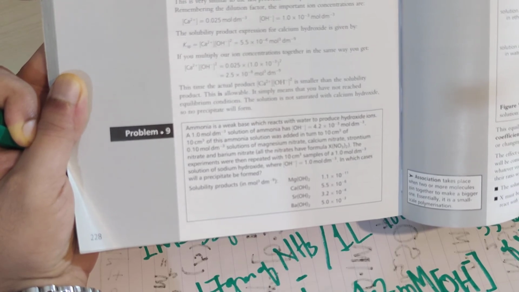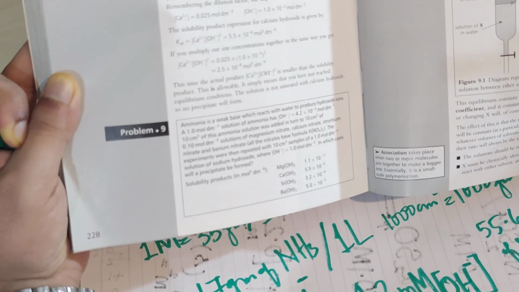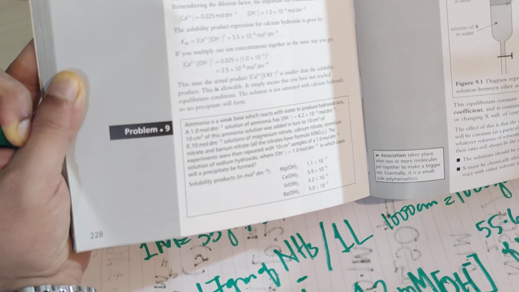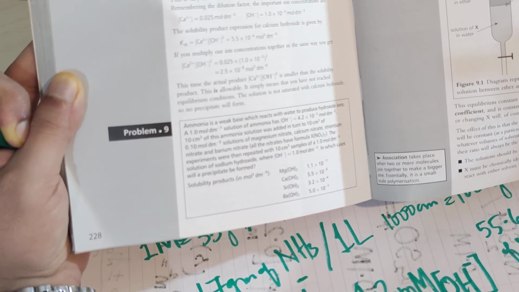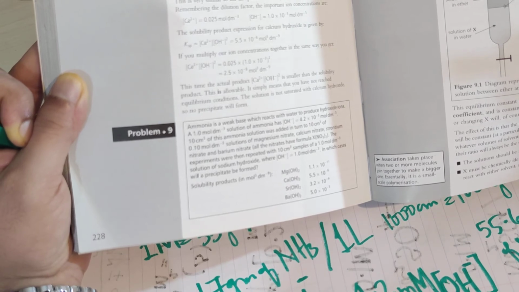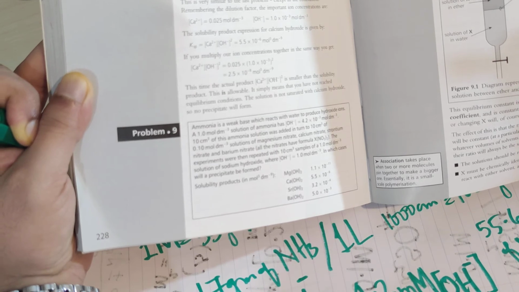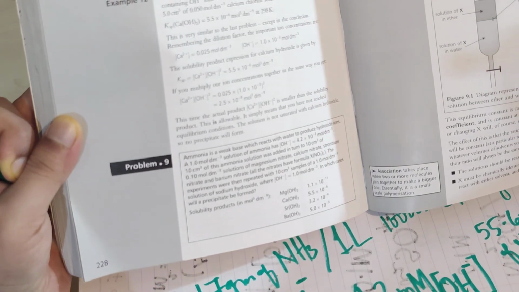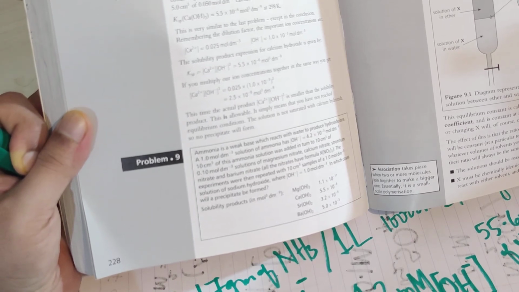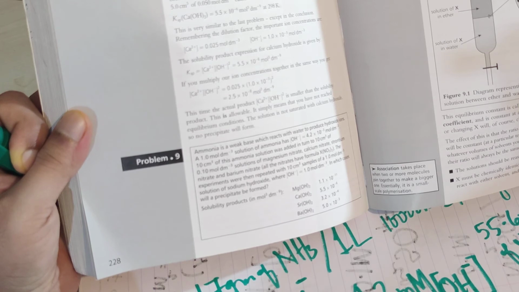10 centimeter cubed of this ammonia solution was added in turn to 10 cm cubed of 0.1 moles per dm cubed solutions of group 2 nitrates. The experiments were then repeated with 10 cm cubed samples of 1 mole per dm cubed solution of sodium hydroxide. And it's asking you which base would yield the most precipitate.